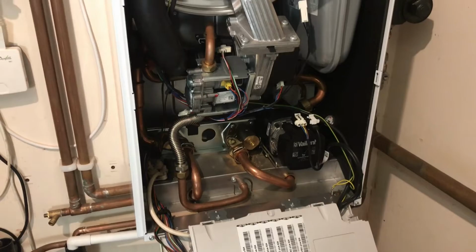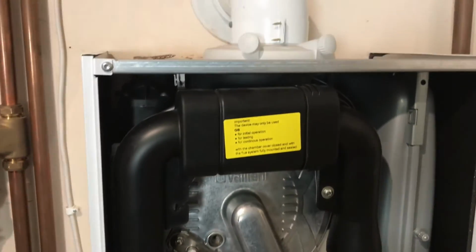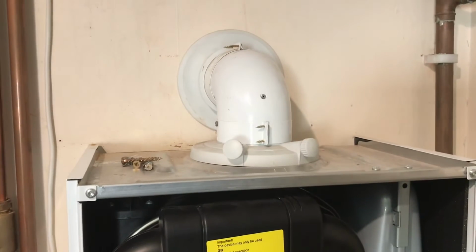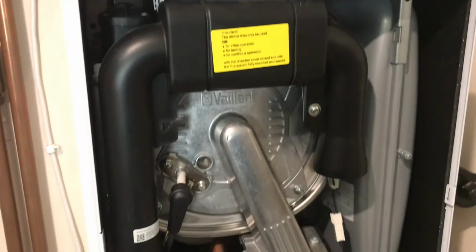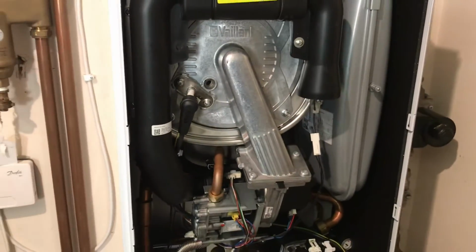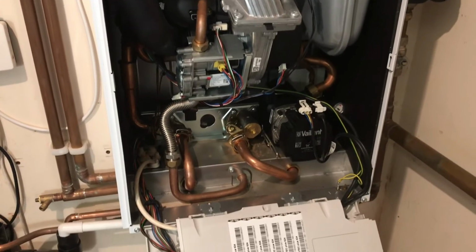Now let's come right up to date. This boiler is still a room sealed boiler like the last one we've looked at. Same kind of flue system, slight differences in there, but this is what we call a condensing boiler. This is a high efficient condensing boiler, a boiler you can buy today.